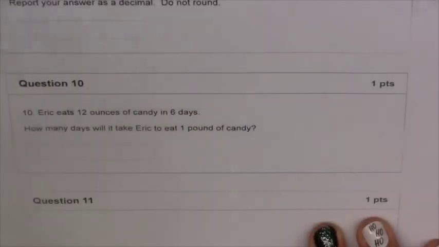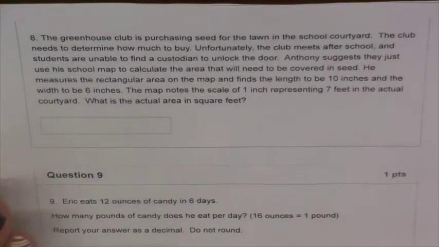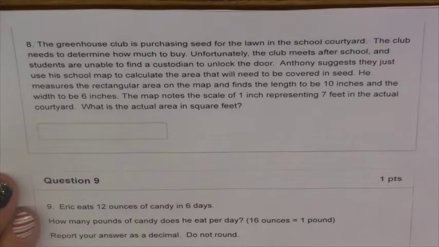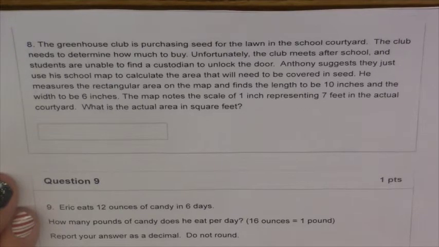All right, question 8. The Greenhouse Club is purchasing seed for the lawn in the school courtyard. The club needs to determine how much to buy. Unfortunately, the club meets after school and students are unable to find a custodian to unlock the door. Anthony suggests they use his school map to calculate the area that will need to be covered in seed.